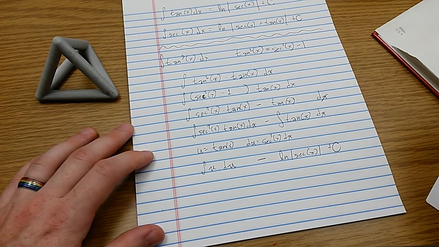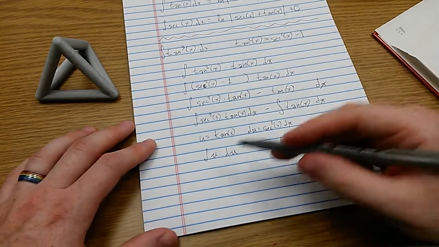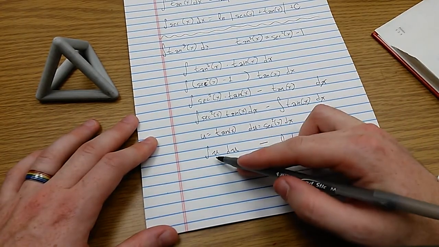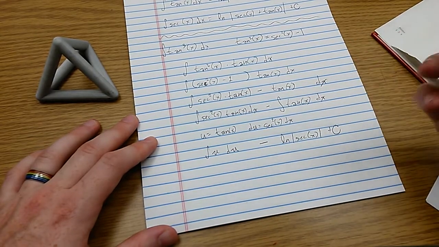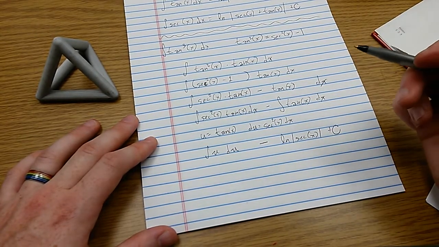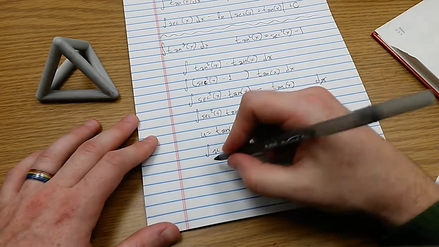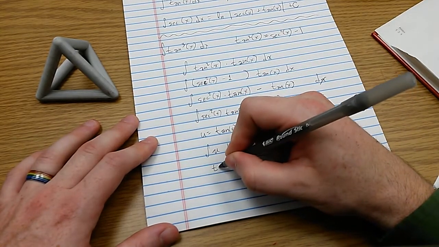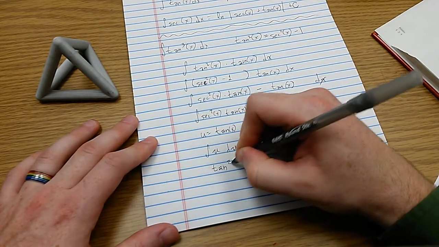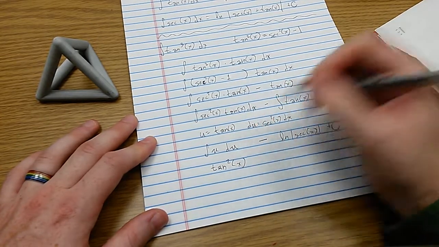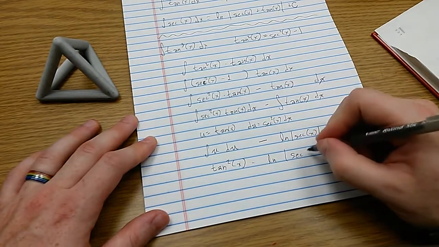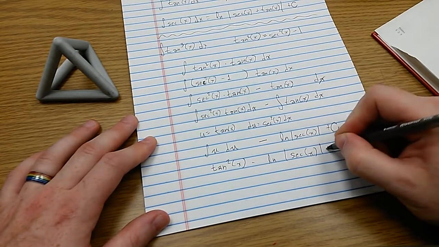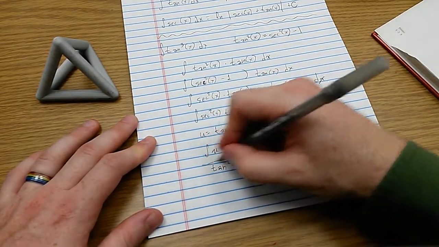There's my constant of integration. So I know that the antiderivative of u du will be u squared over 2. Since u is equal to tangent, I'll get tangent squared over 2 here. And since my formula already has a plus c, I don't need another one.